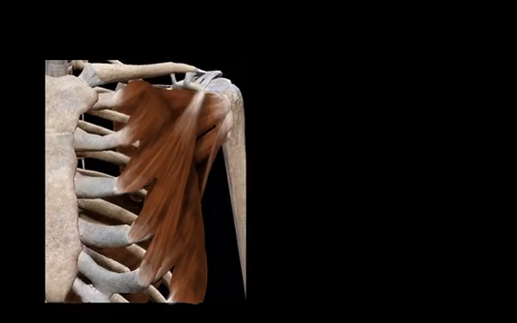The artery of the axilla is called the axillary artery. The extent of axillary artery is from the outer border of first rib to the lower border of teres major muscle. Above it, it is called subclavian artery, and below this, it is called brachial artery. So it extends from outer border of first rib to the lower border of teres major muscle.